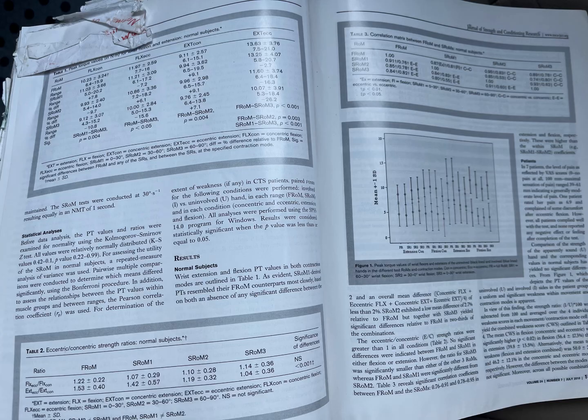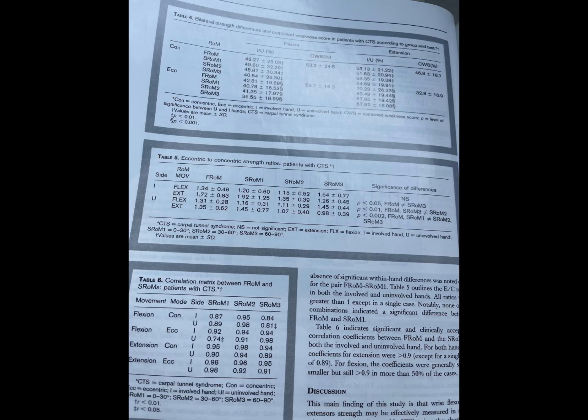Alternatively, the mean total weakness, flexion and extension combined, was 50 plus or minus 20.2% and 46.2 plus or minus 12.1% in the concentric and eccentric modes respectively. However, the difference between the modes was not significant. Moreover, across all possible combinations, absence of significant within-hand differences was noted only for the pair FRoM through SRoM1.